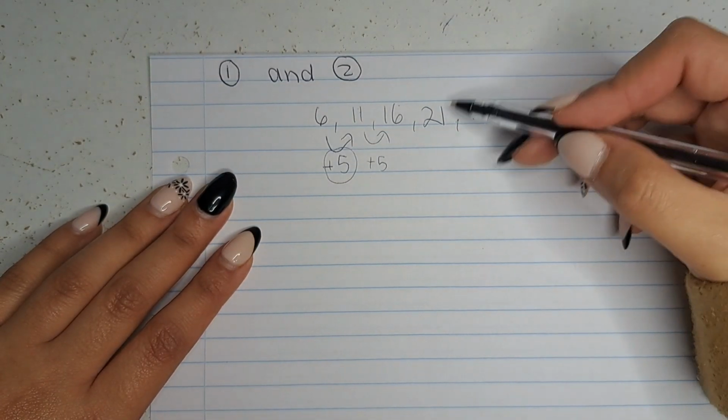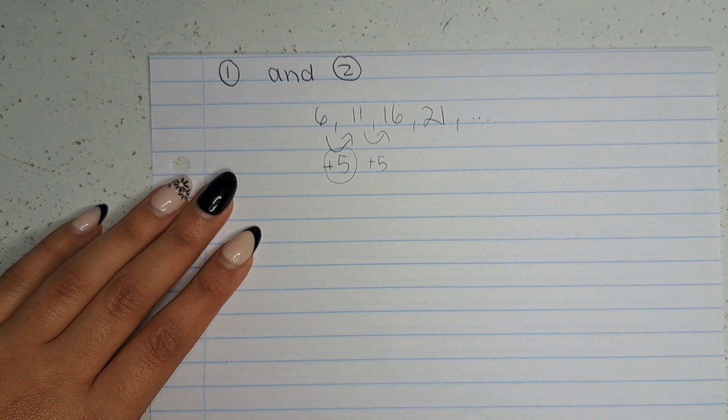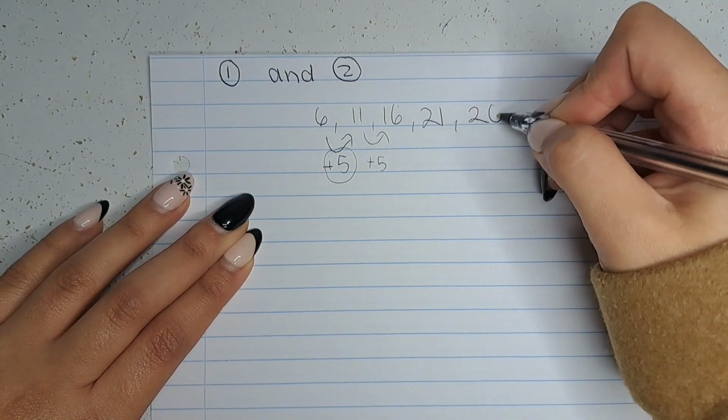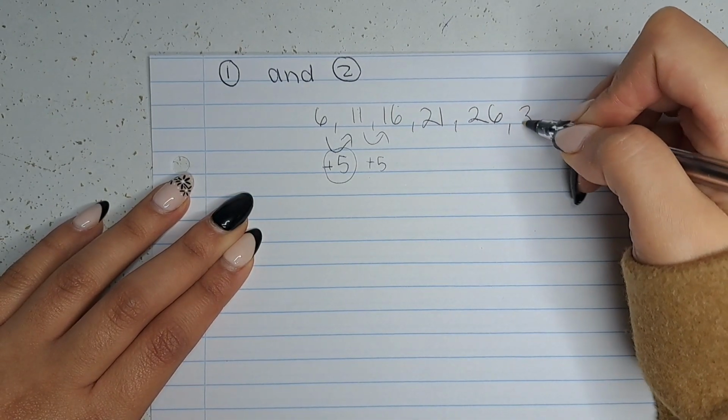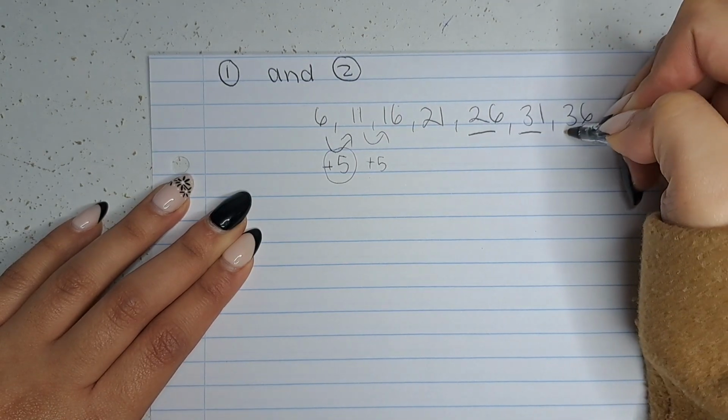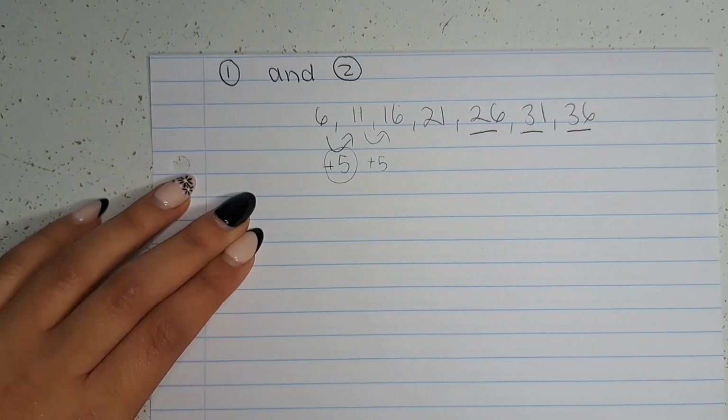So if we must determine the next 3 terms in the pattern, we are simply going to add 5 to the previous one. So after 21, we would have 26. Then we would have 31 and 36. So these 3 over here would be the answers to question 1.